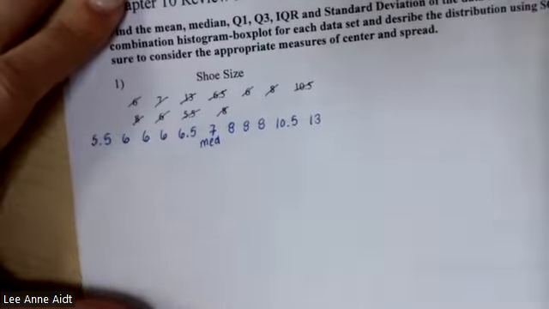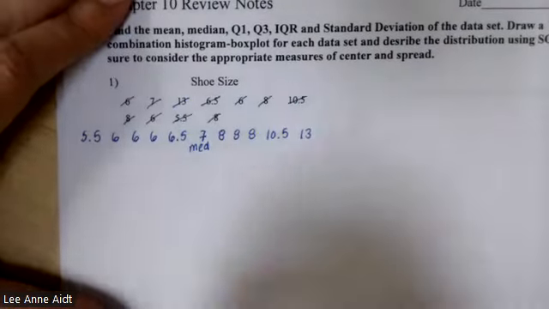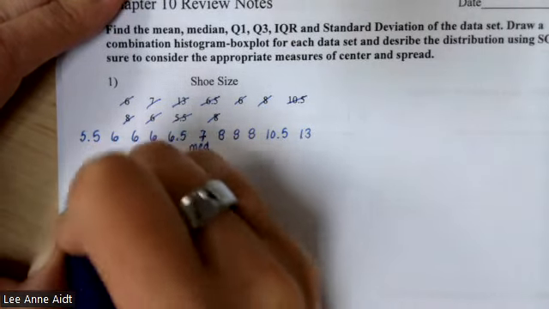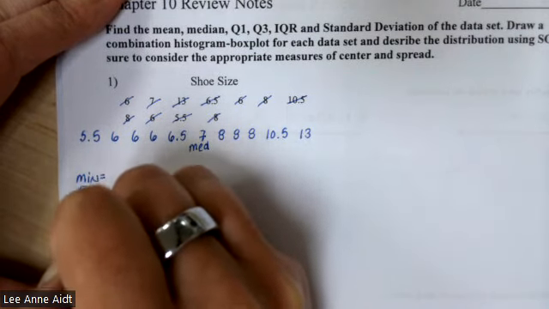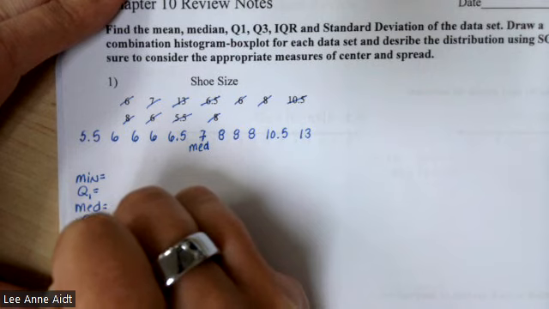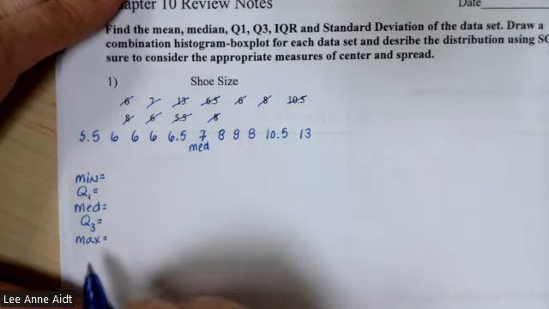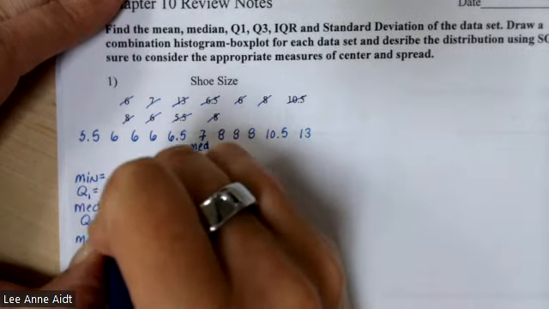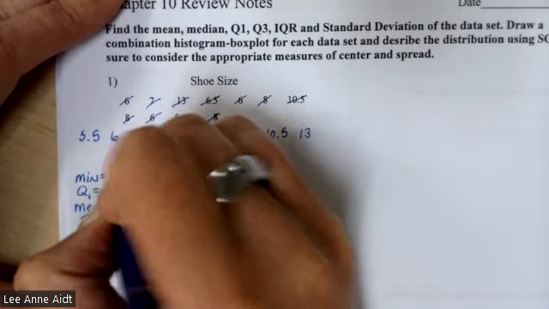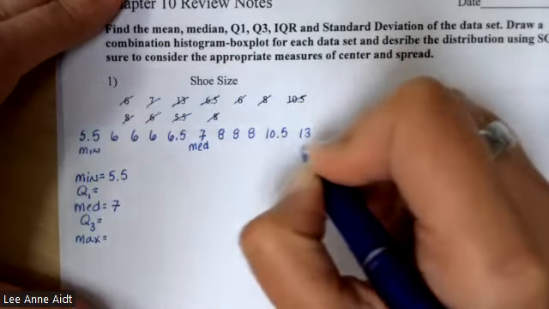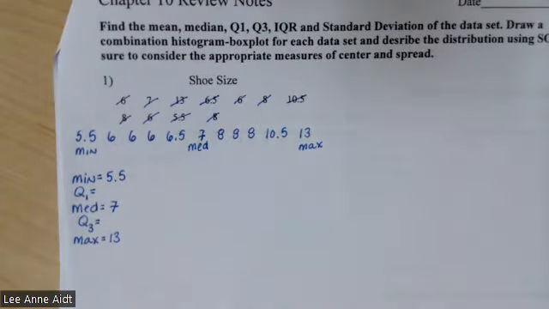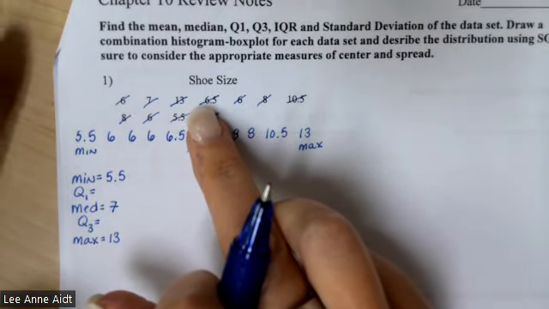Okay, so over here to the side, let me rotate this. Okay, so min, quartile 1, median, quartile 3, max. Does anybody know what this is called? The group of 5 numbers together? 5 number summary, beautiful. Okay, the median is 7. The min is 5.5. The max is 13.